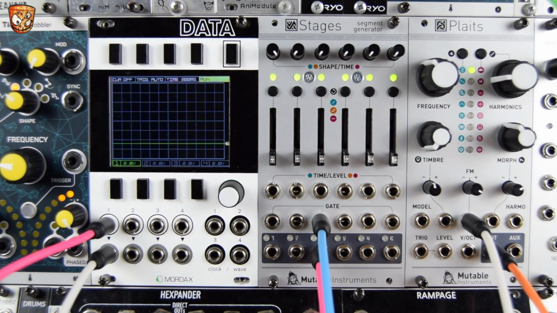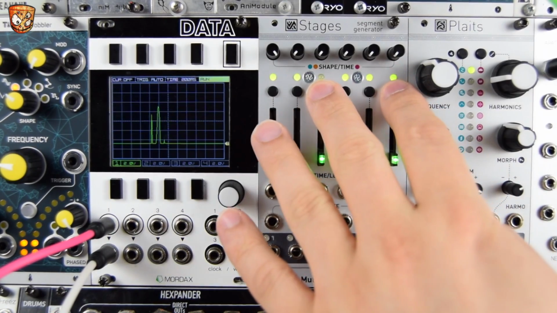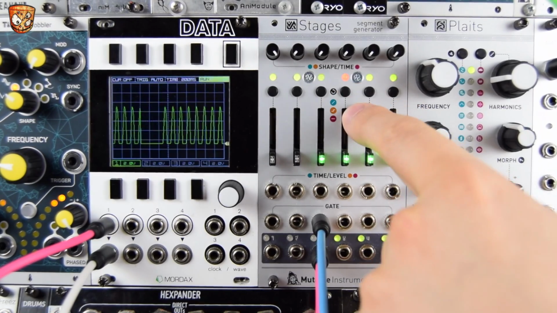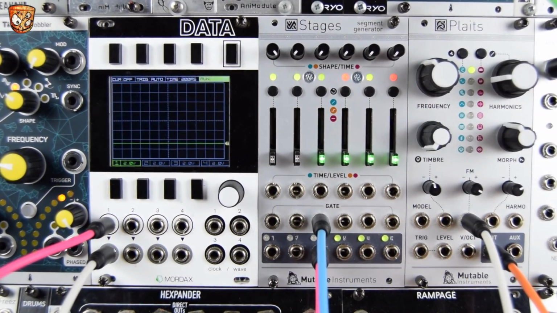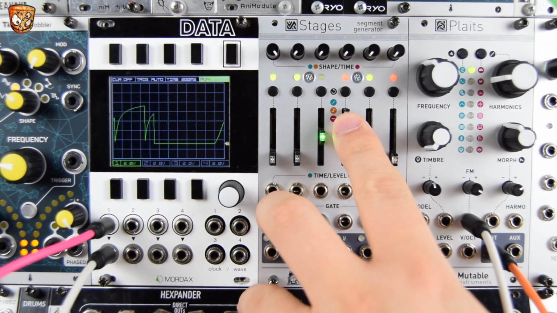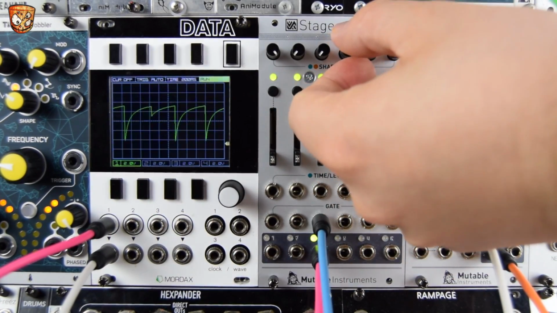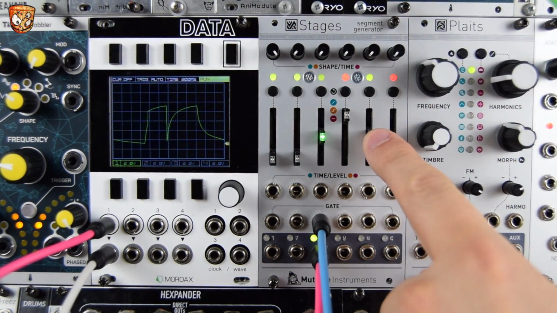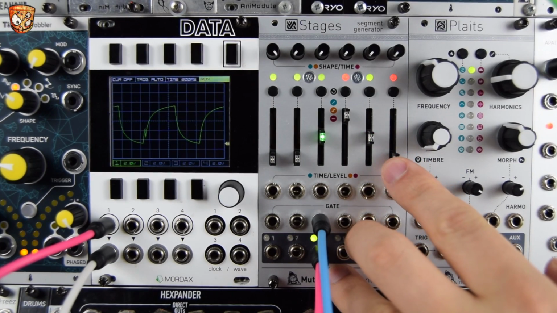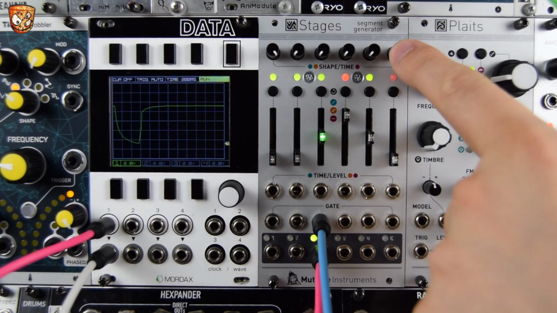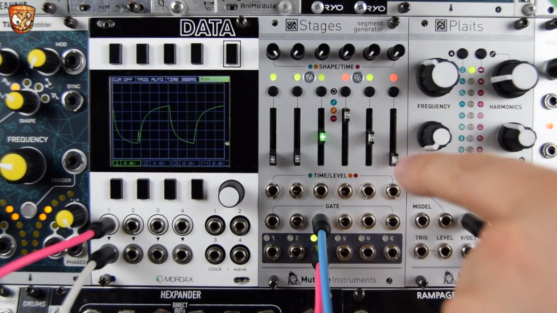So to make this multi-stage loop again, we hold the first and last stage we want to loop. This will then ping pong through. We want these to be hold. So we have our attack time, the peak of the envelope, and its hold time. The decay, and the level it decays to, and the time before it recycles round.